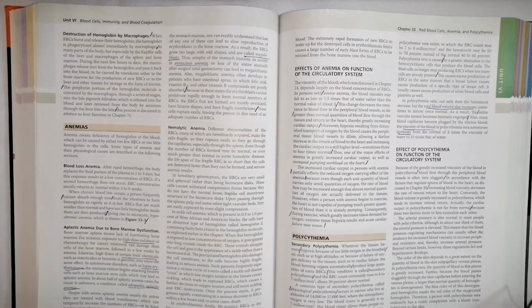Moreover, one of the major effects of anemia is greatly increased cardiac output, as well as increased pumping workload on the heart. The increased cardiac output in the person with anemia partially offsets the reduced oxygen carrying effect of the anemia. During exercise, which greatly increases the tissue demand for oxygen, extreme tissue hypoxia results and acute cardiac failure may ensue.